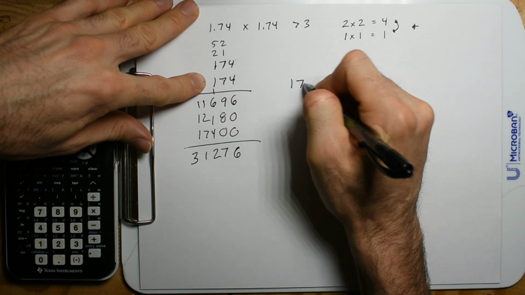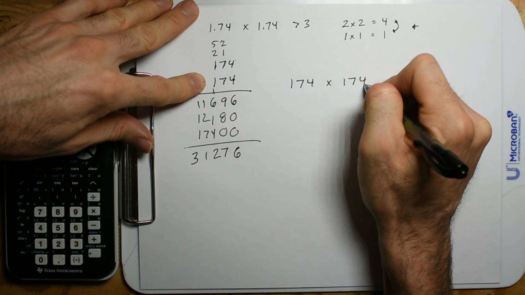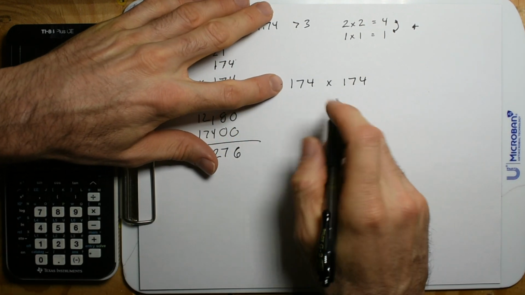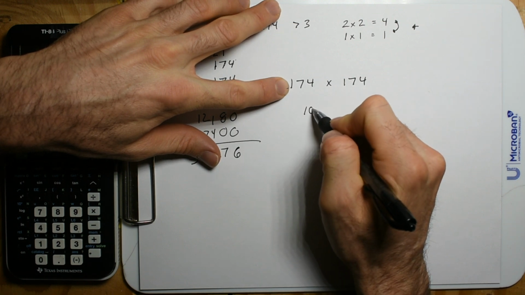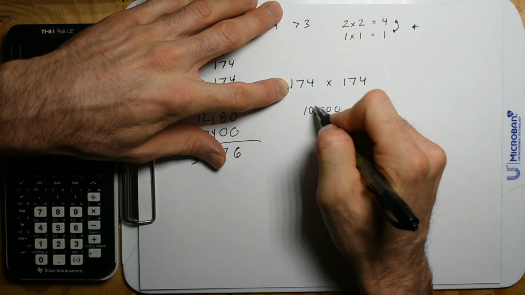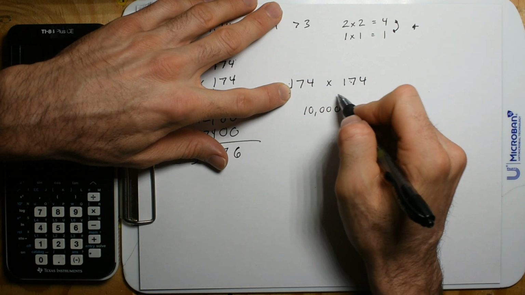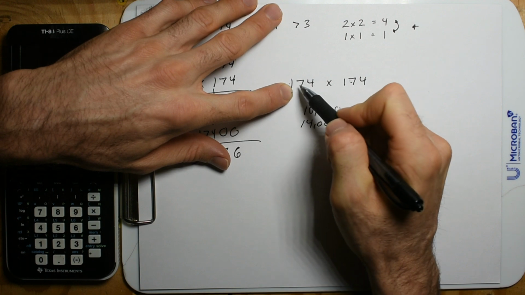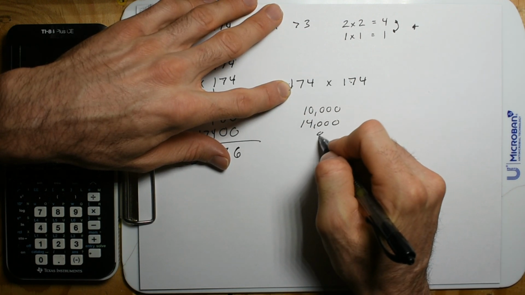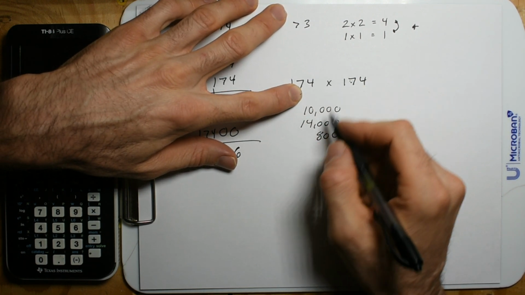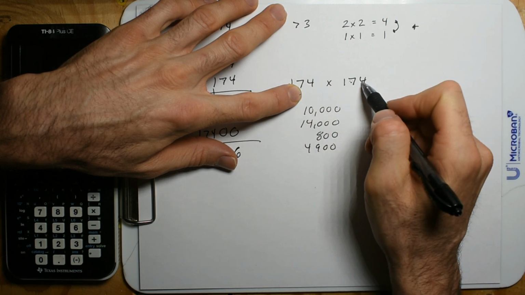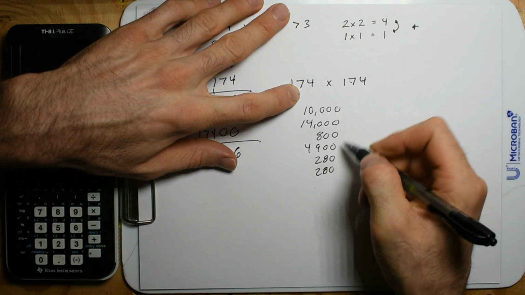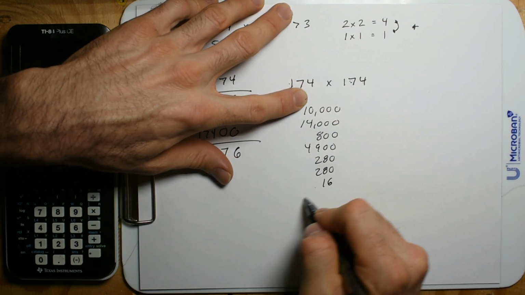So now we're going to do the FOIL method. And for the FOIL method, it is good to write it out like this. And let's try to do the fastest way. So I have 10,000. 1 times 1, 4 zeros. I'm going to have 1 times 7 with 3 zeros, but that's going to be 14 with 3 zeros. I'm going to have 1 times 4. That's going to be 8 with 2 zeros. I'm going to have 7 times 7 with 2 zeros. 7 times 4 is 28 with 1 zero. I can't do that one fast in my head, so I'll just move on, and then we have 16.